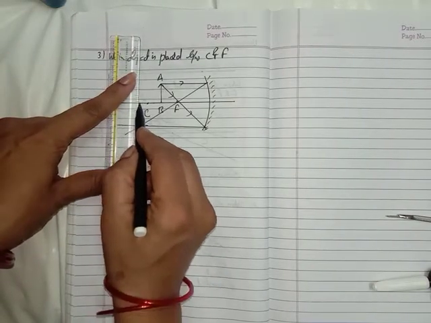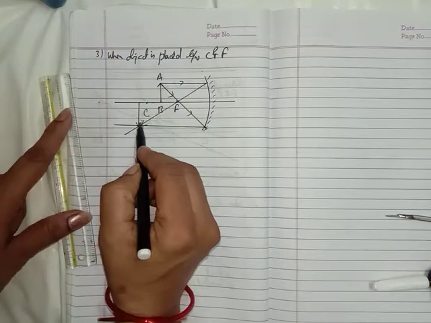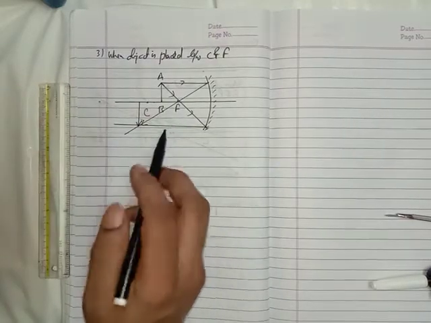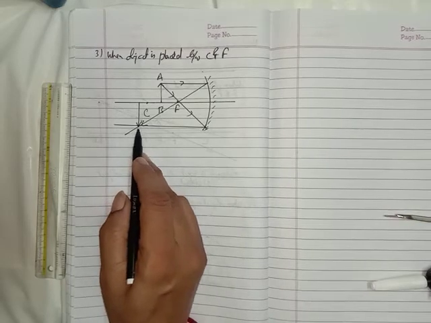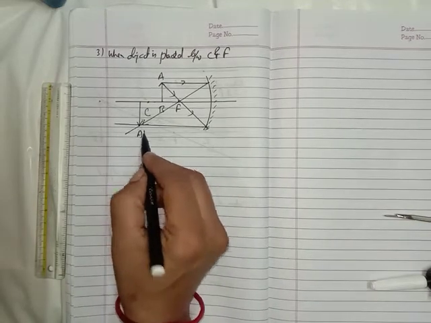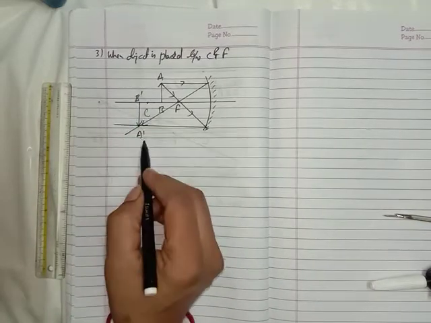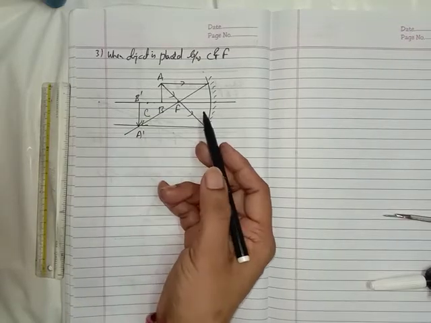Where it meets, you can prepare the image. So you start from the head of the object. Where the light rays meet, it will be the head of the image. You can write here like A dash, B dash. This is the image formed by the concave mirror.